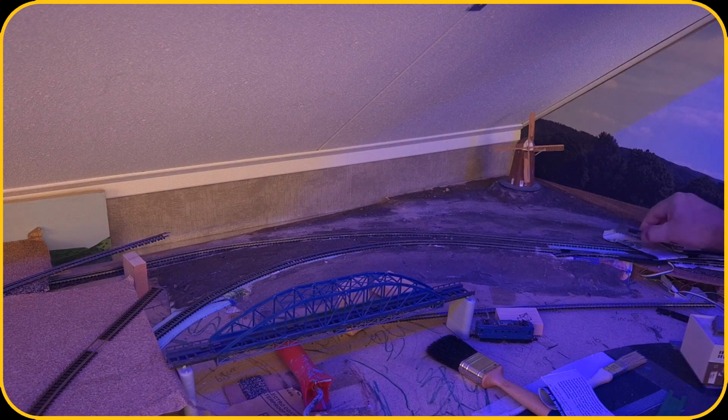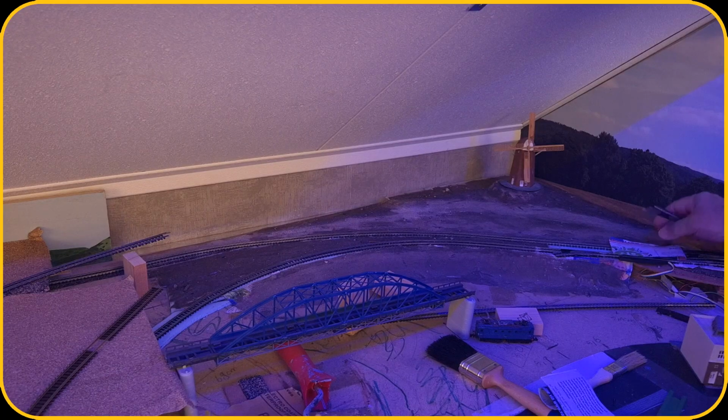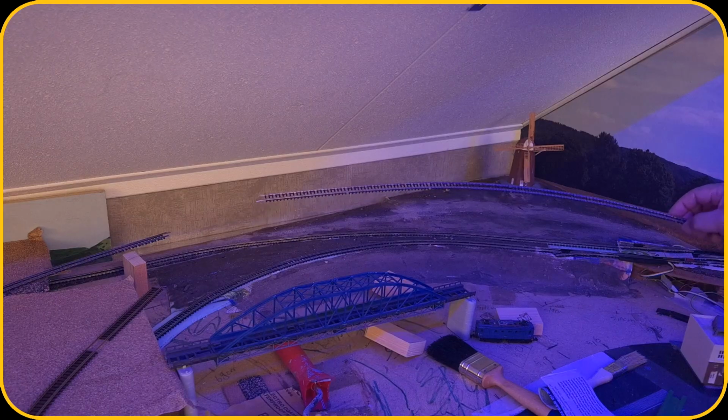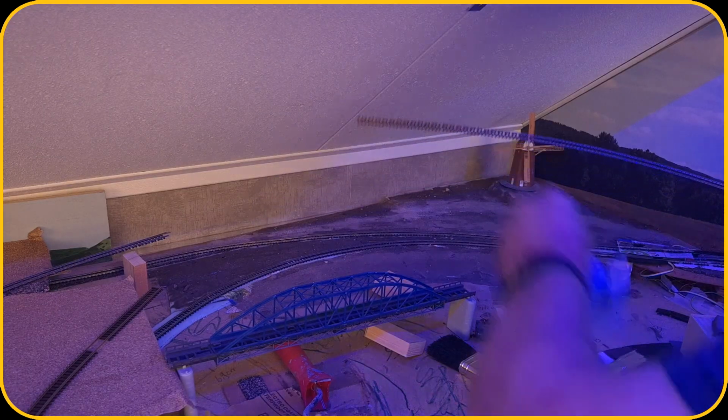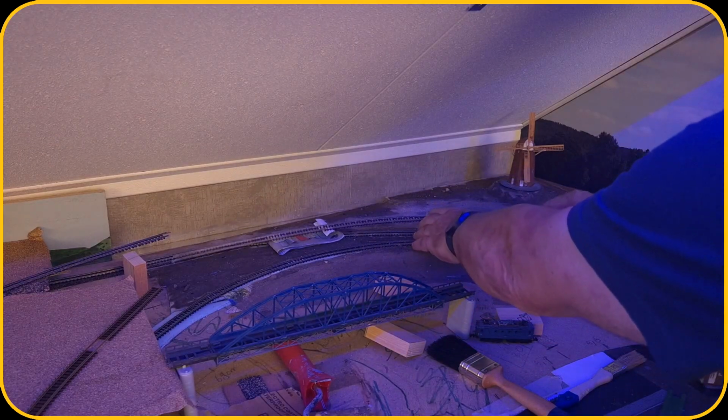So actually what I want to do, and it helps me actually in the design of it, I'm going to put a turnout over here and then put a track over here like this.